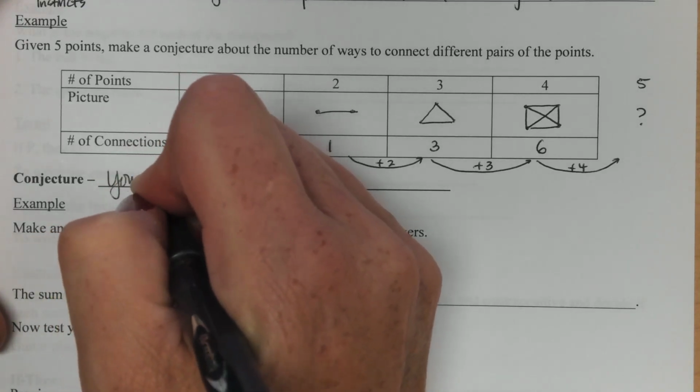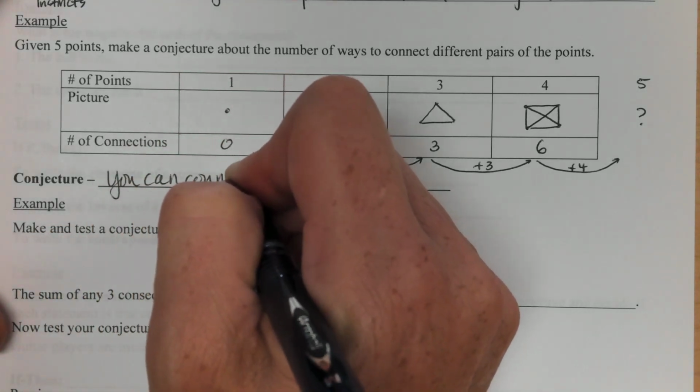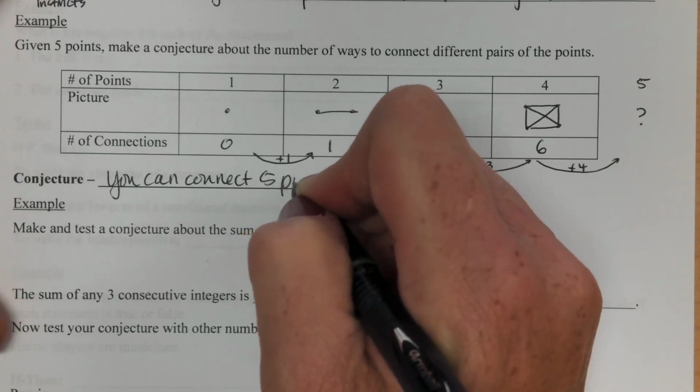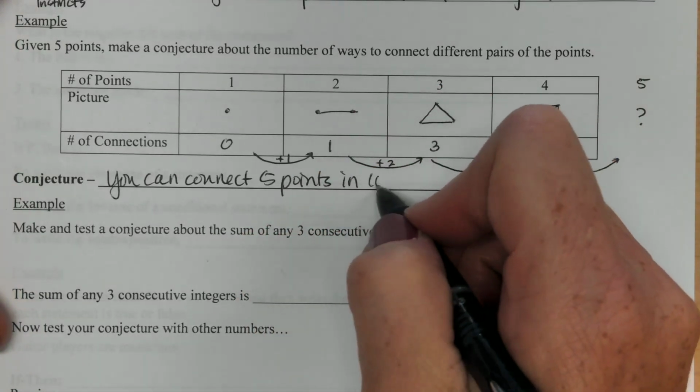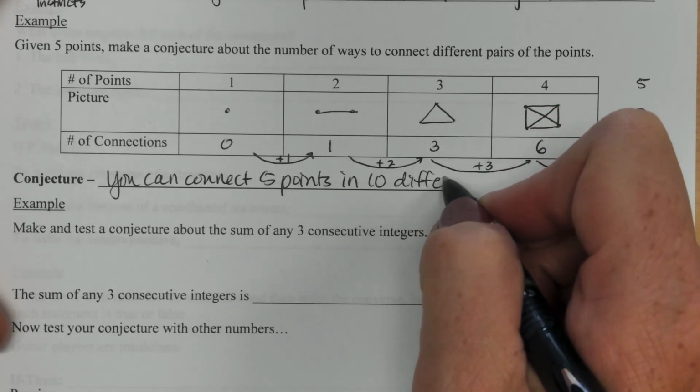So I'm going to say that you can connect 5 points in 6 plus 4, 10 different ways.